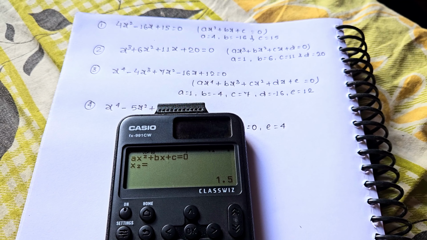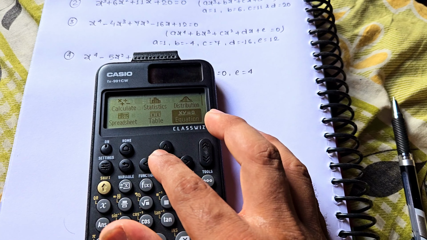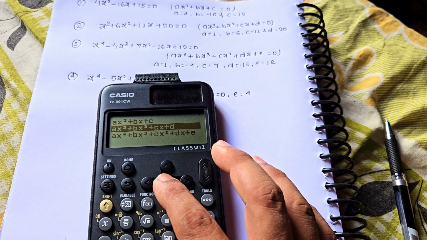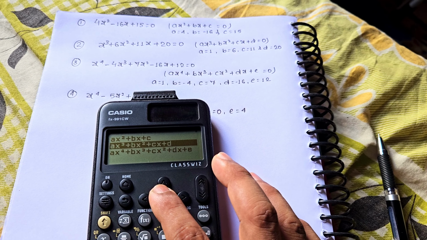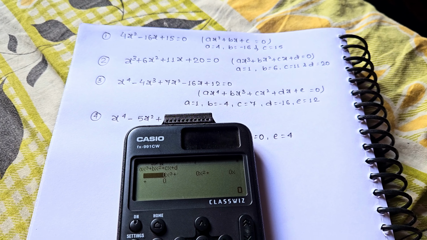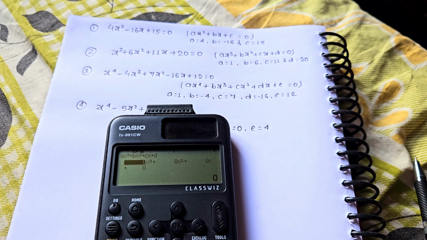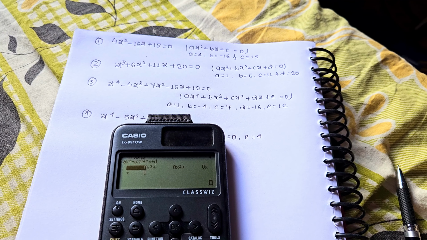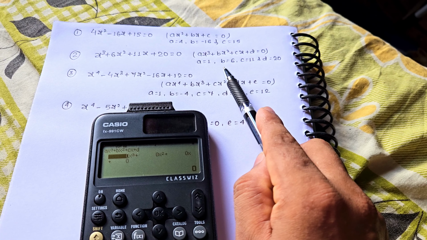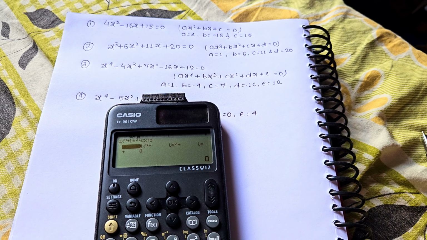Now we will solve question number 2, which is a third degree polynomial. For this, go to home, again equation and polynomial. In the polynomial menu, now we will select the option ax cube plus bx square plus cx plus d. The question is x cube plus 6x square plus 11x plus 20 equals 0. On comparing this equation with the standard format, we get a equals 1, b equals 6, c equals 11, and d equals 20.